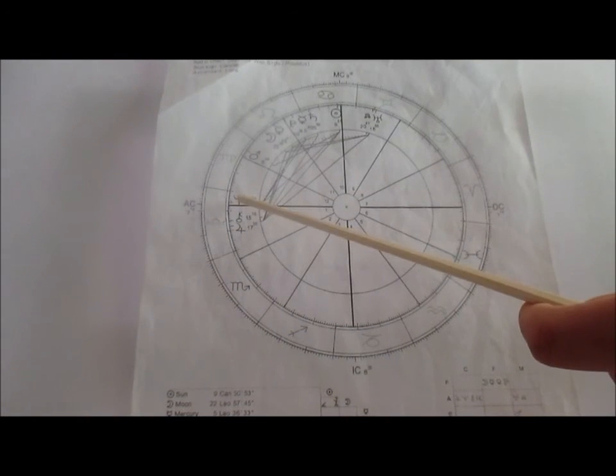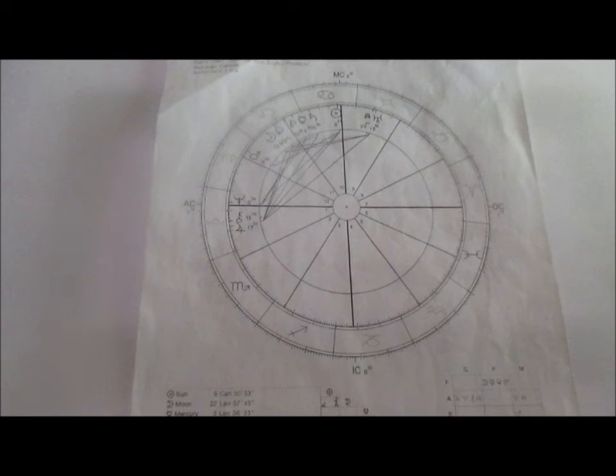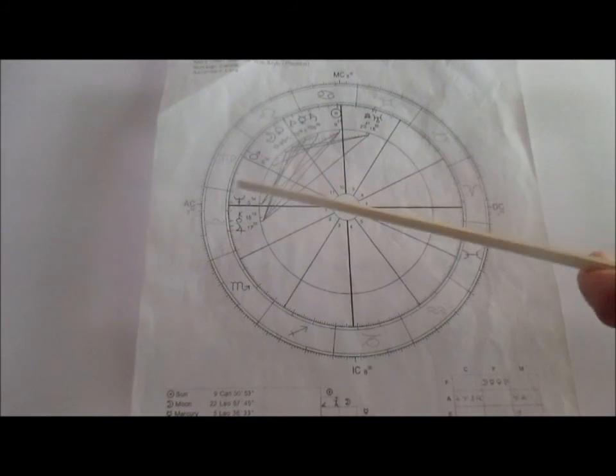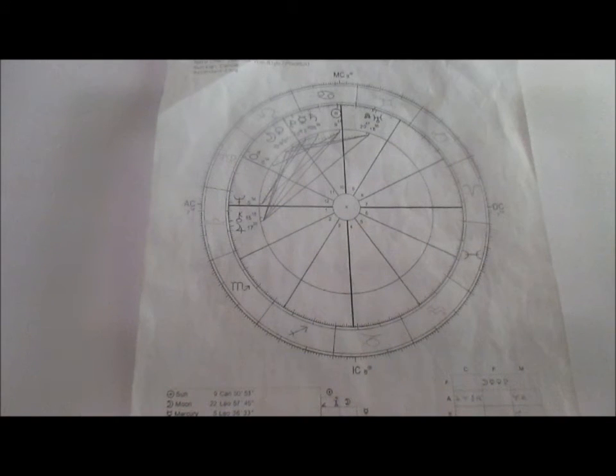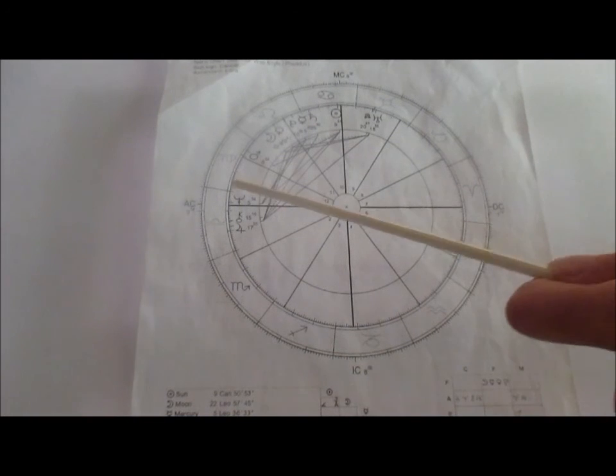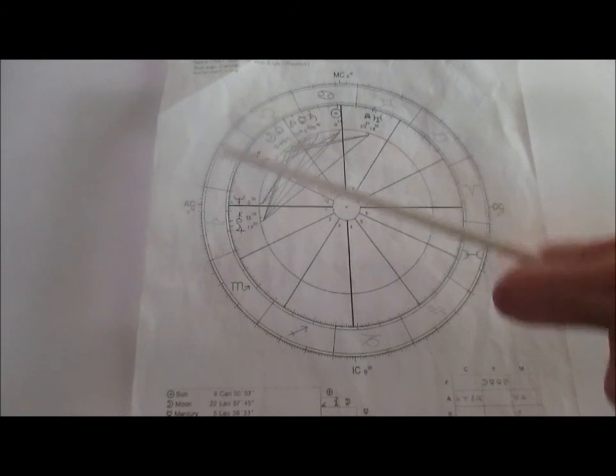And then right here, we have a glyph, which is the glyph of Neptune. You can find those glyphs, as I said, at the end of this video. And that's touching the ascendant. So Neptune, and whatever Neptune represents, is a big part of this person's personality, their persona.